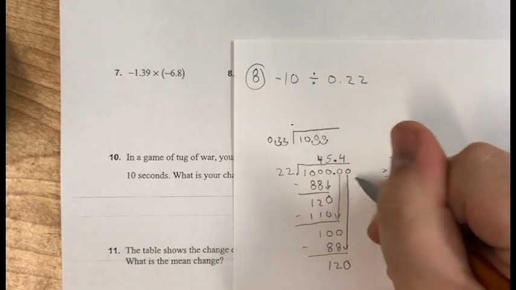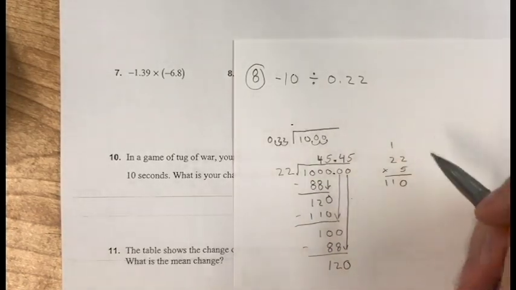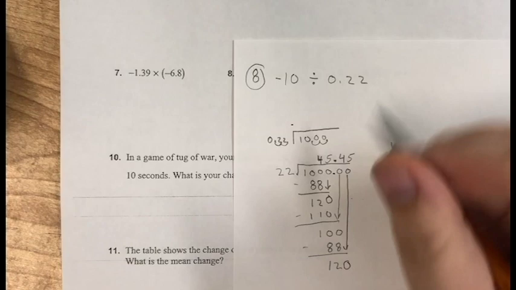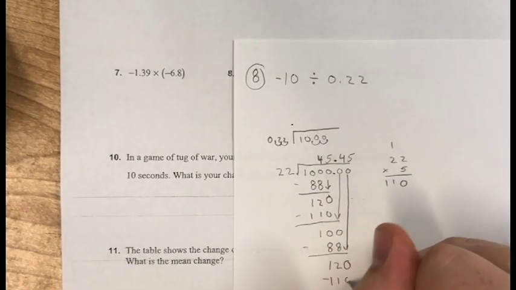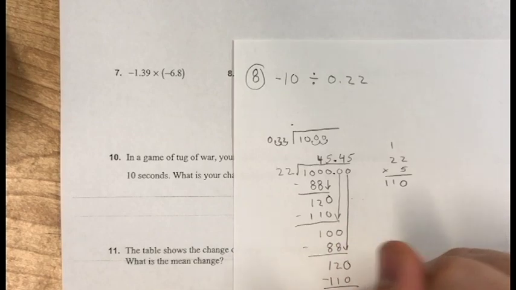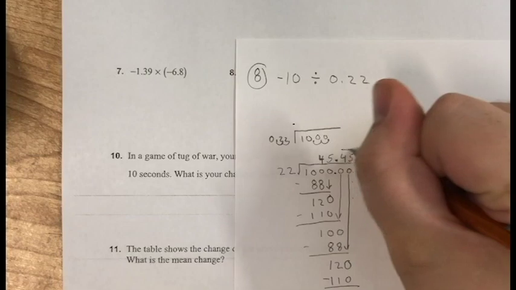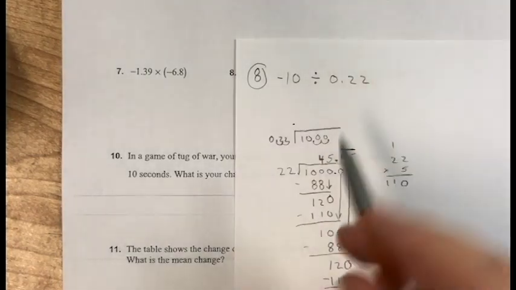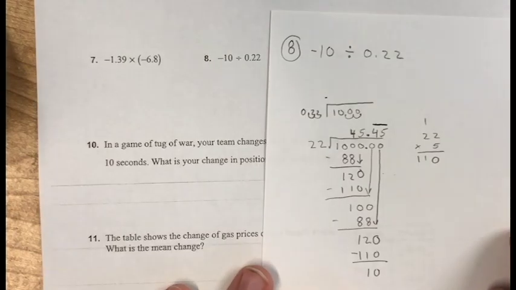And then I do the same thing again. 22 can go into 120 5 times. And if you are picking it up and understanding, this pattern is going to continue to repeat. It is a repeating decimal. So I'm not going to waste my time, and I am going to understand that this decimal right here is repeating. So let's go back to our problem.